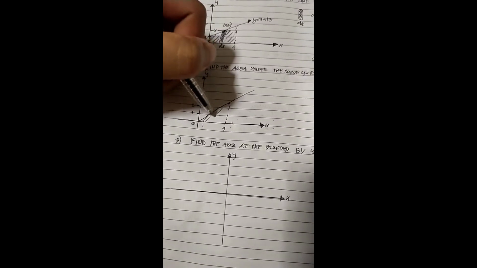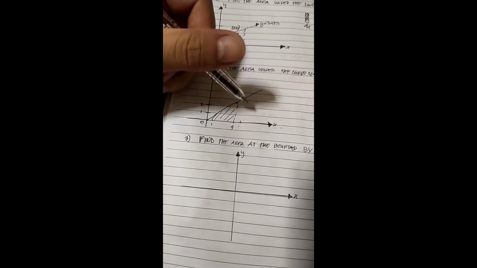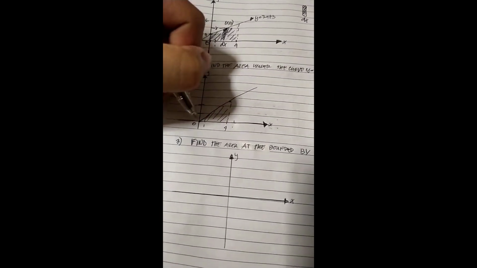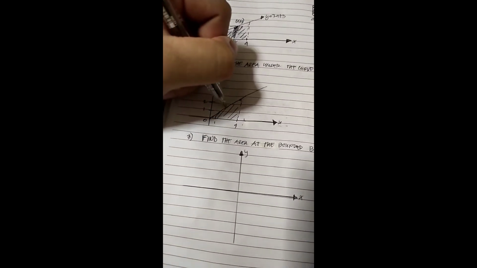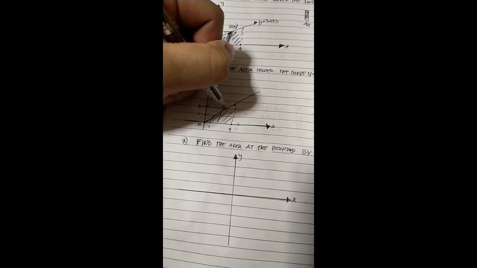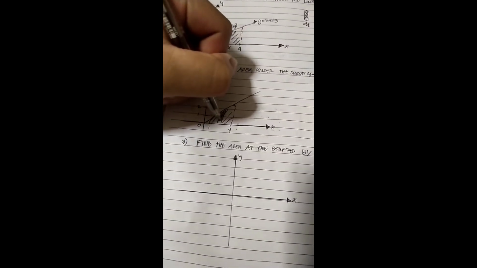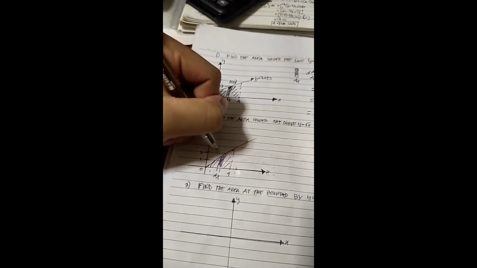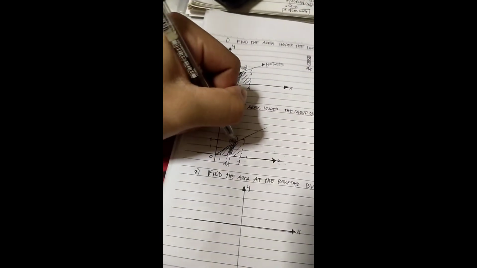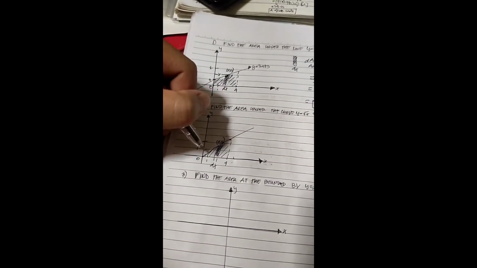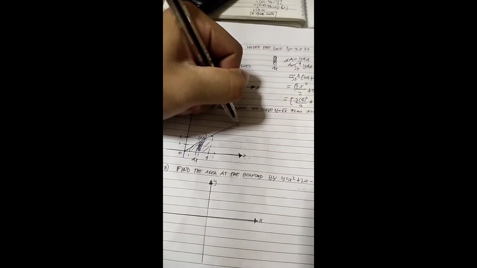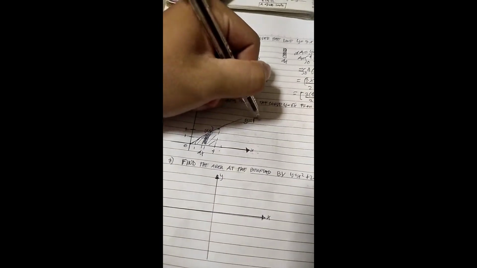Our dx is in the boundary of 0 and 4. So our dx is here. This is our dx, x and y. This is our y equals square root of x.